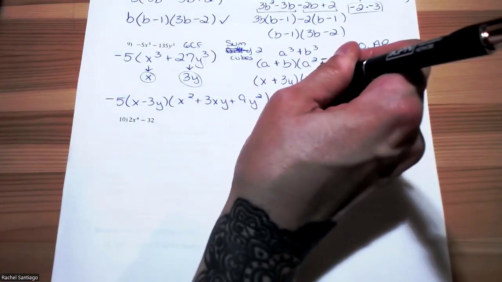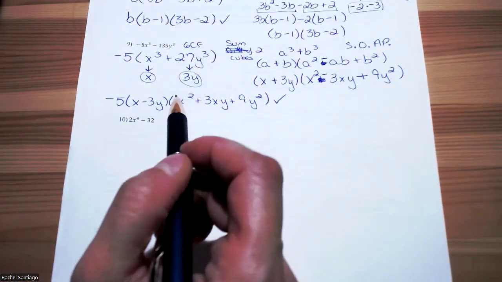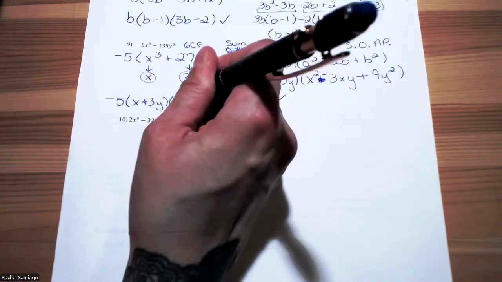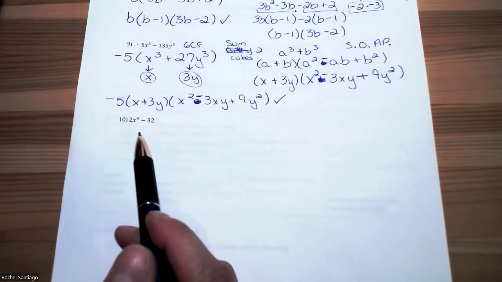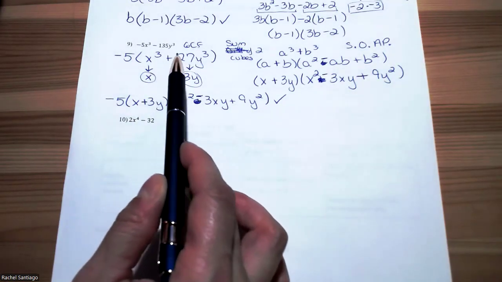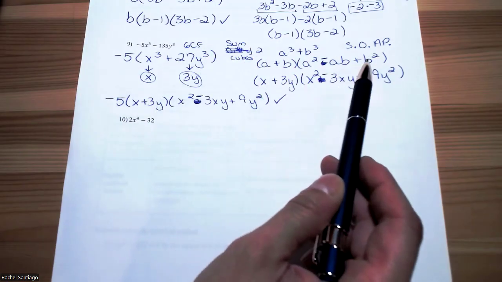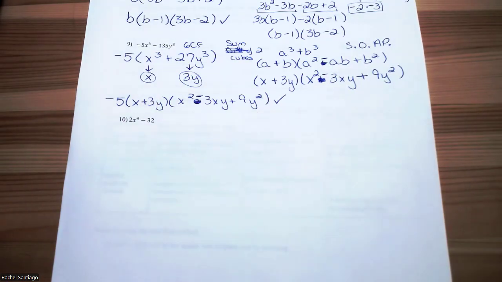So I can hear you guys being like, oh my goodness, I can't believe she did that. It's okay. It happens. So x plus 3y, and then that should be a minus right there. So my bad. I totally made that mistake. This is a sum of two cubes, plus minus plus, same, opposite, always positive. Double checking. Whew, I feel a lot better about that.